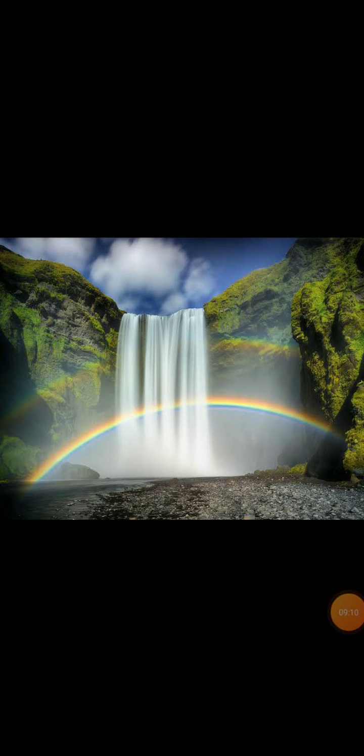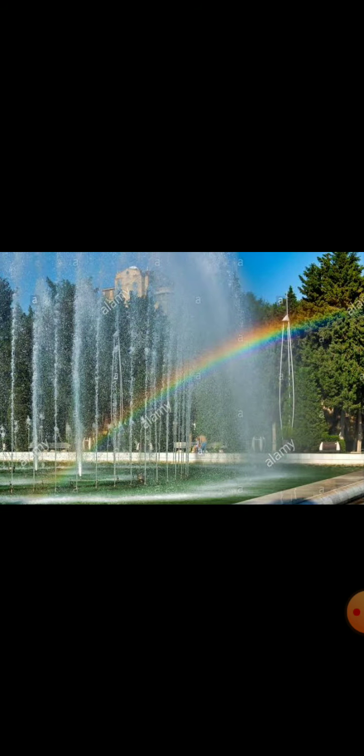You can also see a rainbow on a sunny day when you look at the sky through a waterfall. At that time also you will be able to see a rainbow. Or else on a sunny day when you look at the sky through a water fountain with the sun behind you, there you will be able to see the formation of a rainbow. So this is all about formation of rainbow.